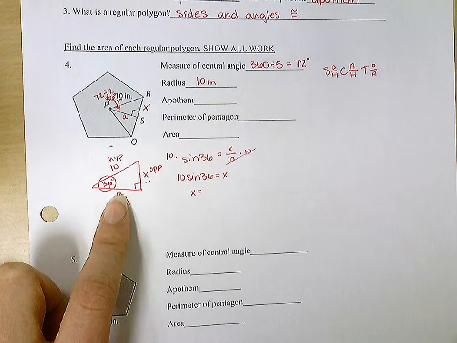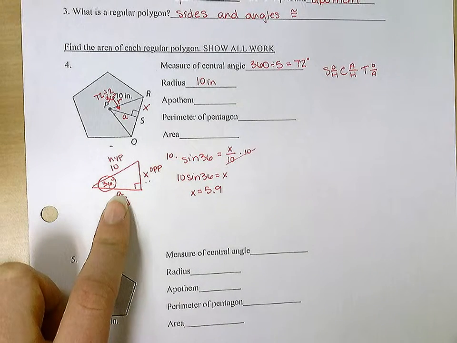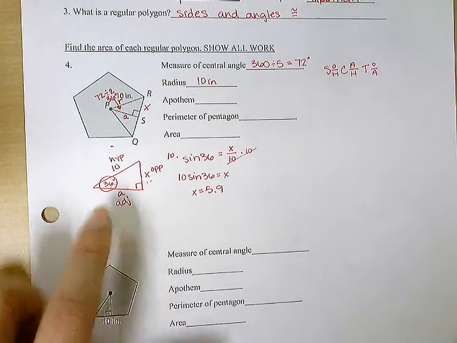What'd you get? 5.8. Well, we rounded it to 5.9. That's what I got. Okay, so I did get 5.9 as that x value.